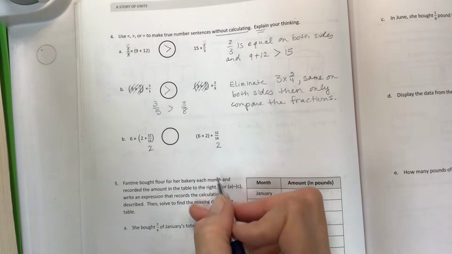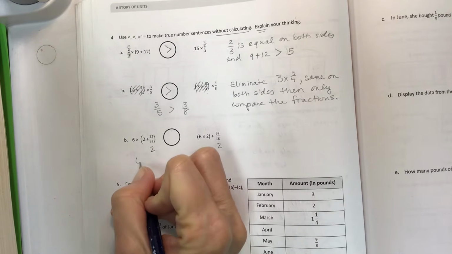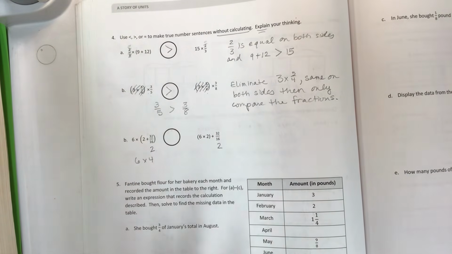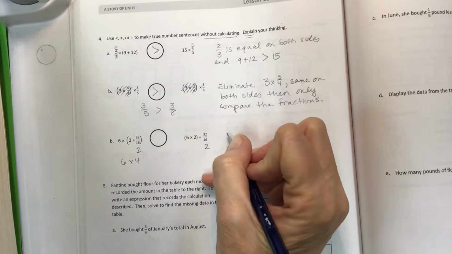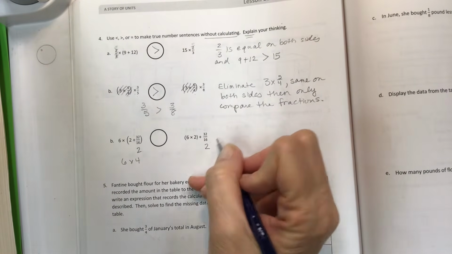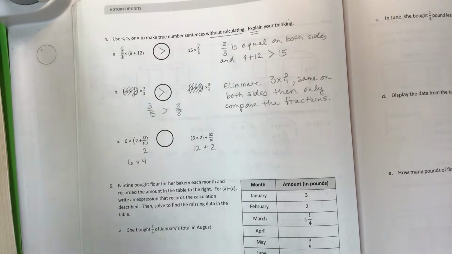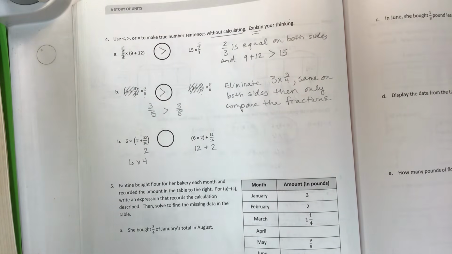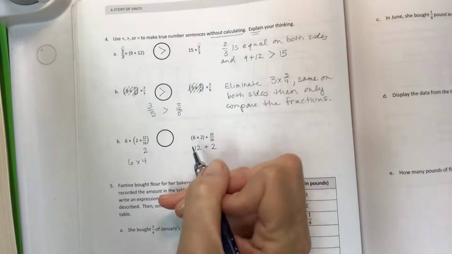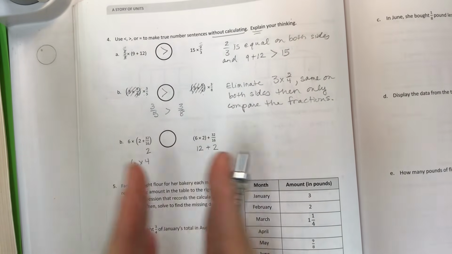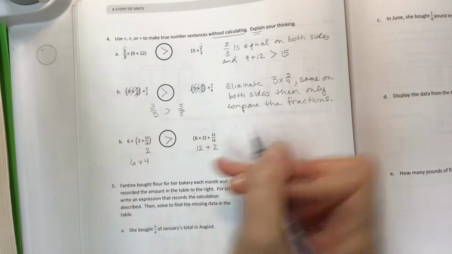That's as clear as mud. So if I end up with 6 times 4, I'm going to try not to calculate. I almost can't even do it without calculating. And I have 12 here plus 2. I can stop here and just say the product is greater than the sum.